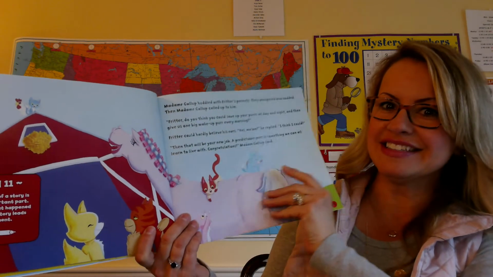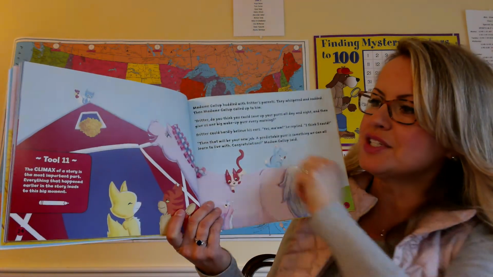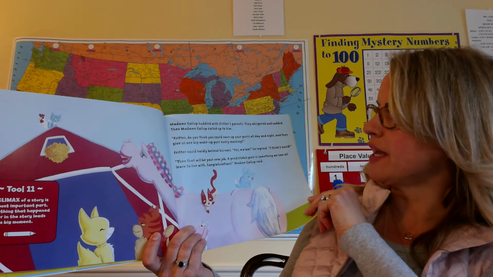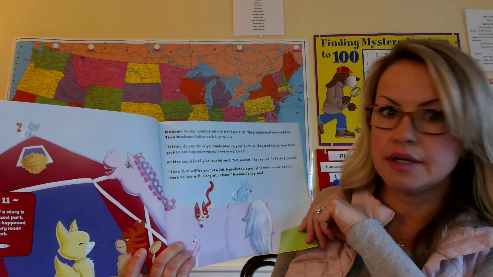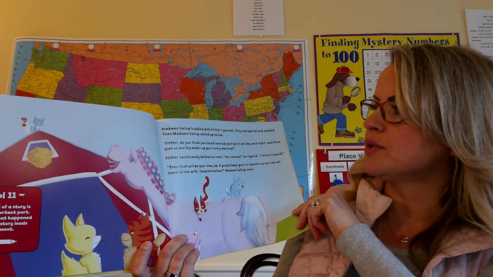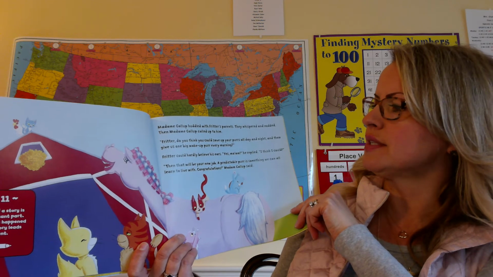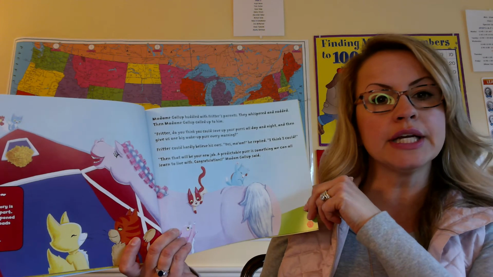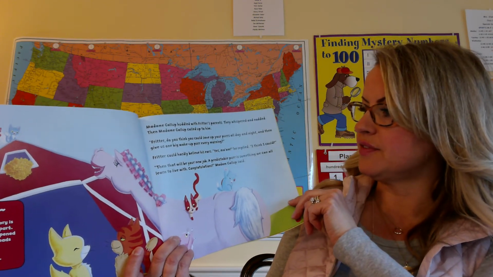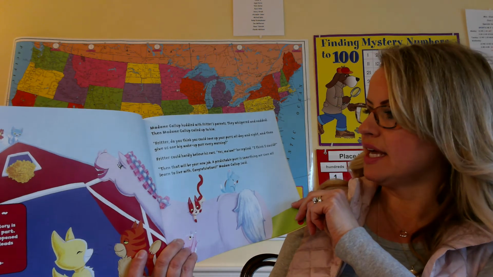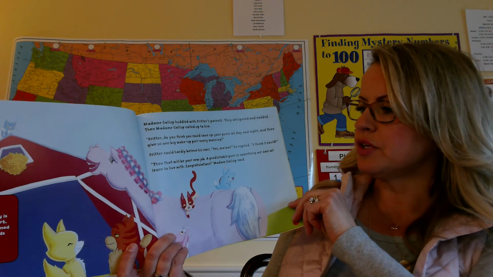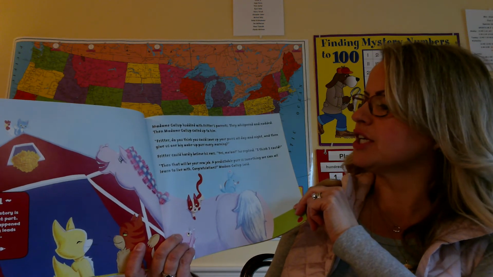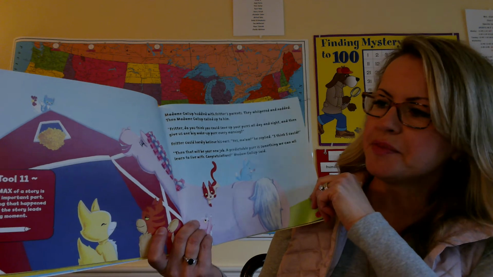What do you think? There's Fritter up at the top with Mr. Freckles. Madame Gallop huddled with Fritter's parents. They whispered and nodded. Then Madame Gallop called up to him. "Fritter, do you think you could save your purrs all day and night and then give us one big wake-up purr every morning?" Fritter could hardly believe his ears. "Yes, ma'am," he replied. "I think I could." "Then that will be your new job. A predictable purr is something we can all learn to live with. Congratulations," Madame Gallop said.